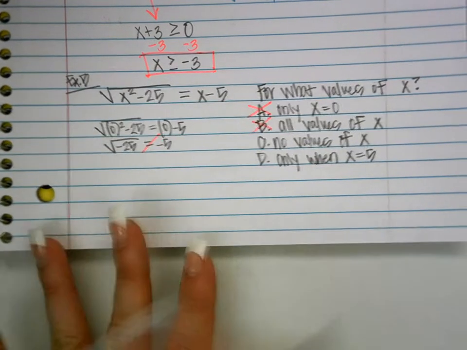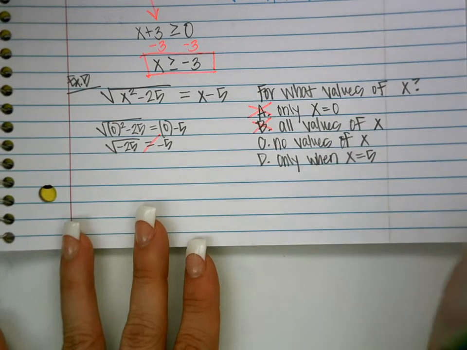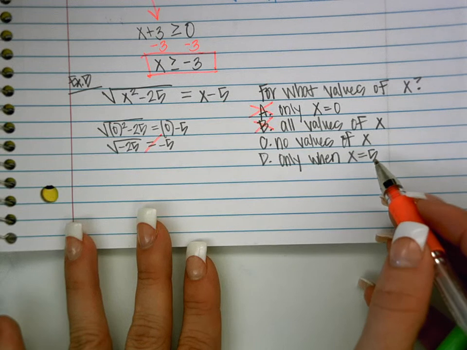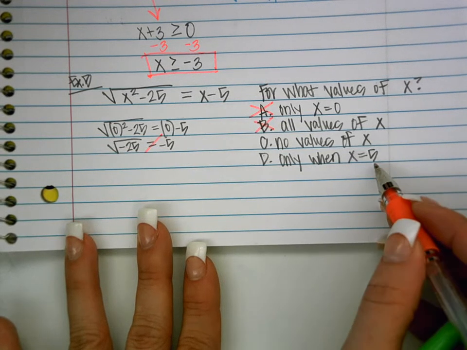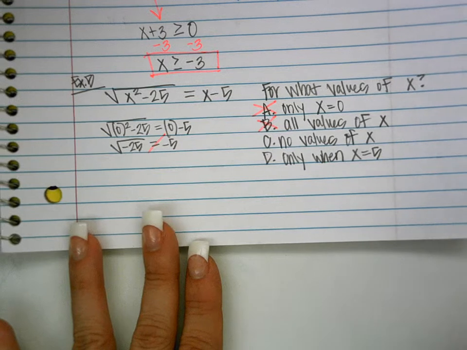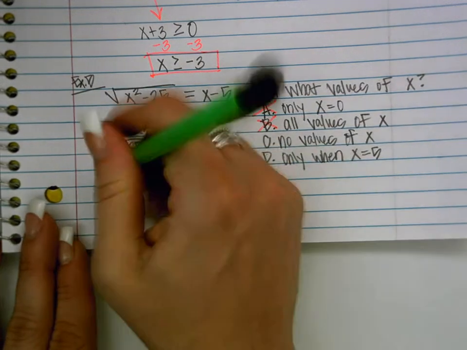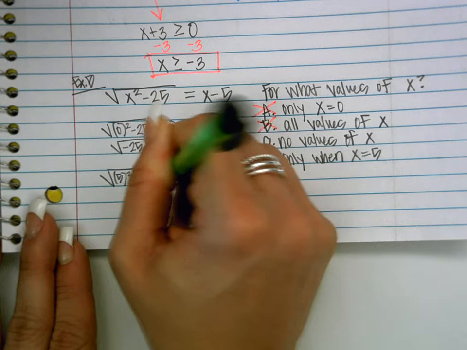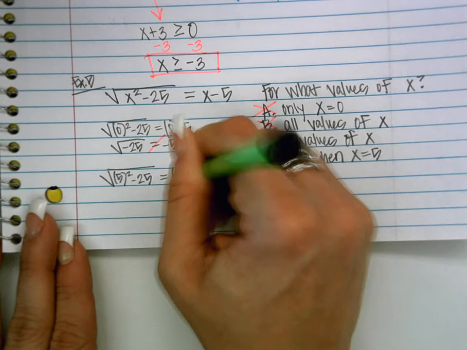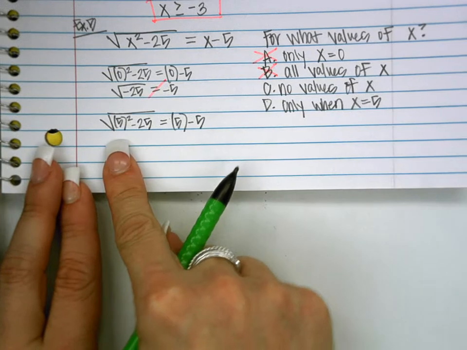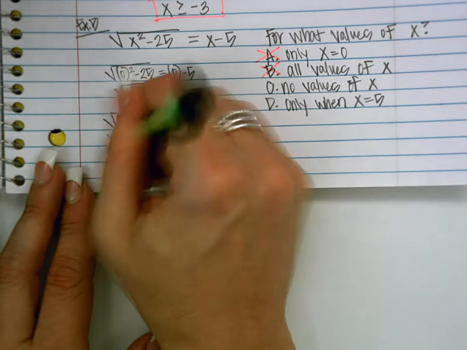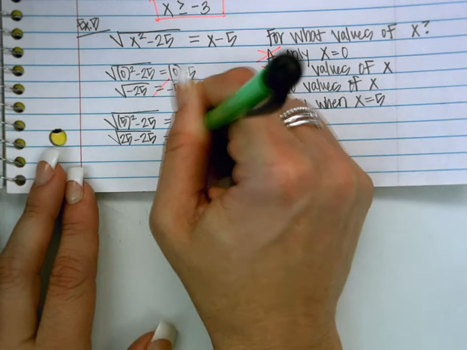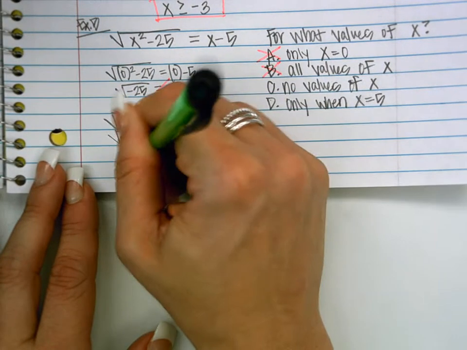Now, we've eliminated 2 answers basically. Now I want you to try the other value that they give you. You're always pretty much going to be given at least 2, maybe sometimes 3 values, okay? Now plug in when x is 5. So 5 squared minus 25, is that equal to 5 minus 5? 5 squared gives you root 25 minus 25. Is the square root of 0 equal to 0?